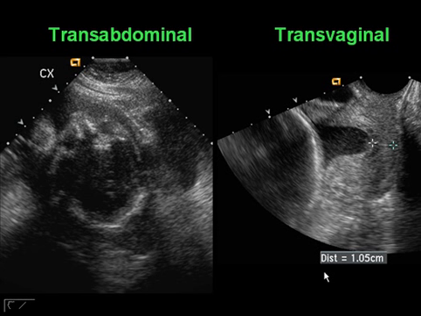Here's a patient in whom we could not see the cervix transabdominally. The patient had cramping and pain, and they did want to know the status of the cervix, but the fetal head was obscuring the cervix. We know it's down here someplace, but we don't know whether it's open or closed.